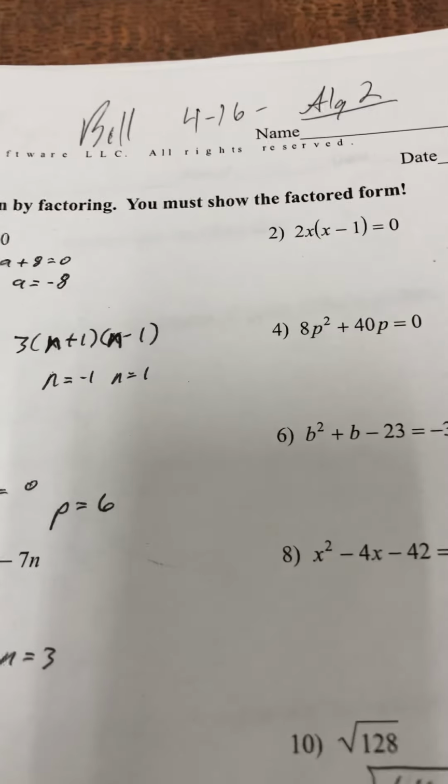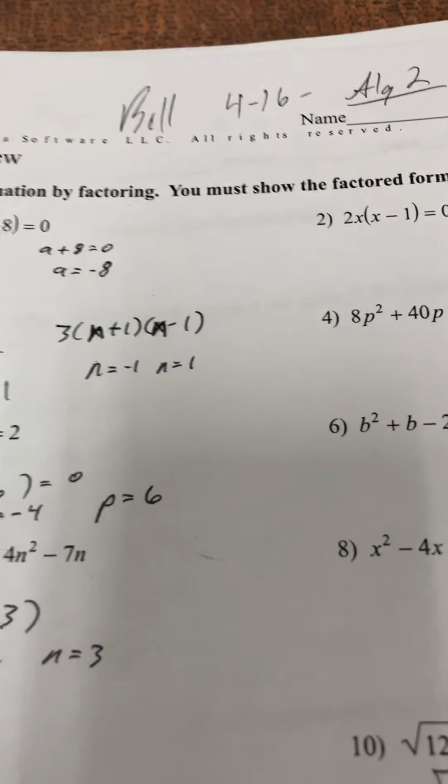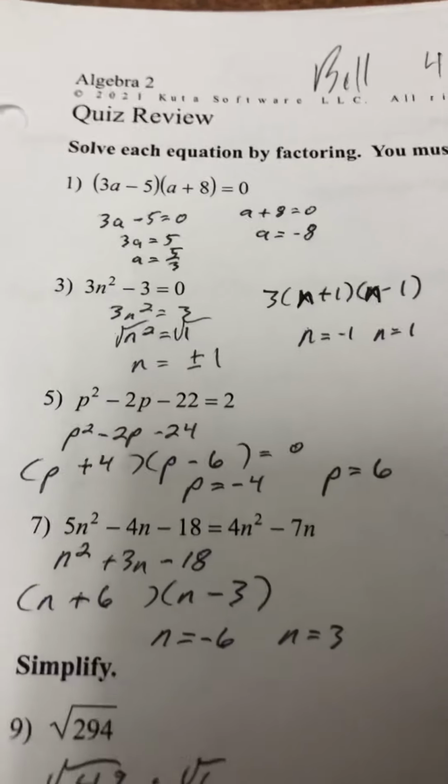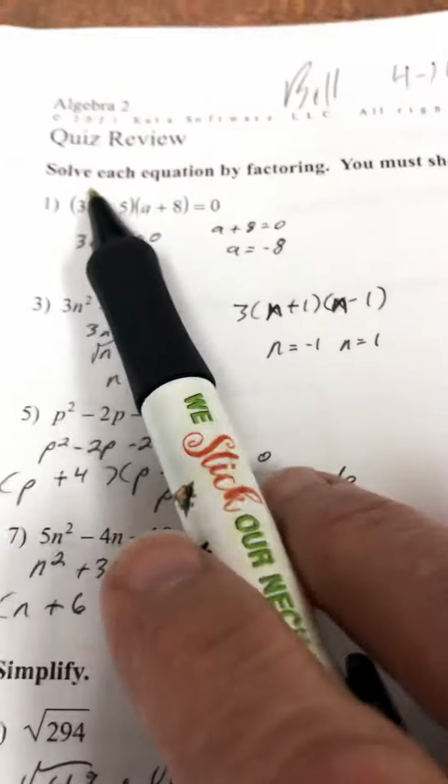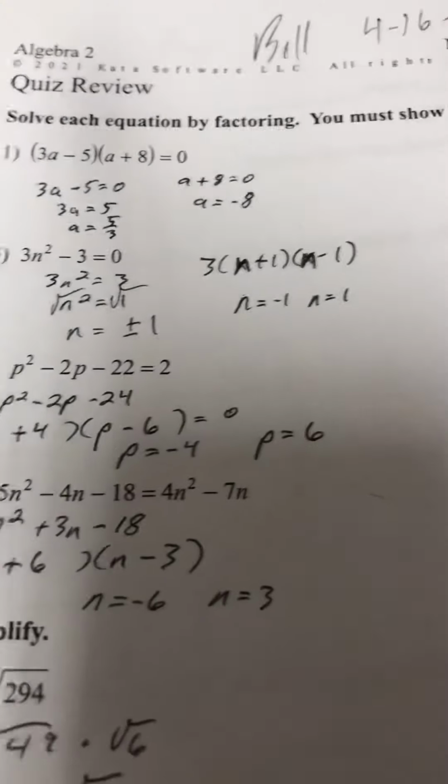This is the 16th, and I don't think you guys are going to go over this until Monday the 19th, so I want to do at least every other one with you. So solve each equation by factoring. You must show the factored form.